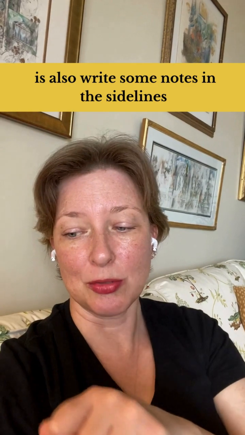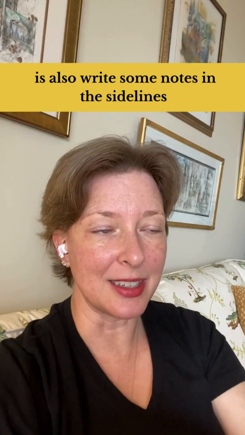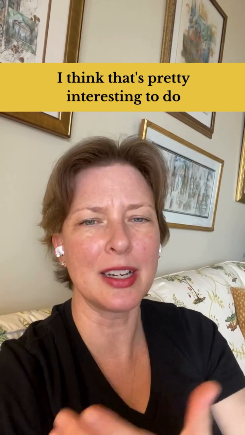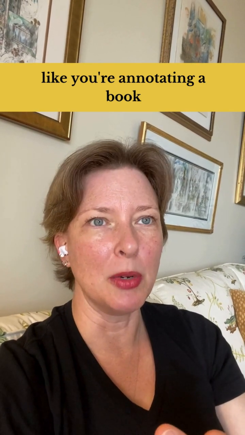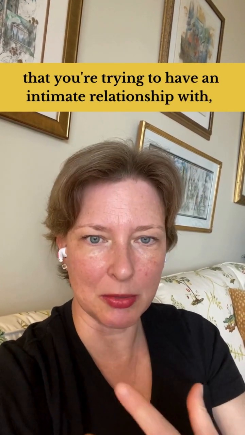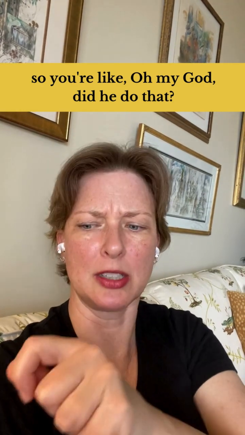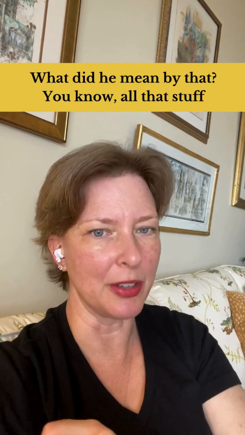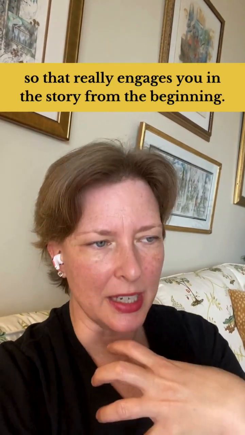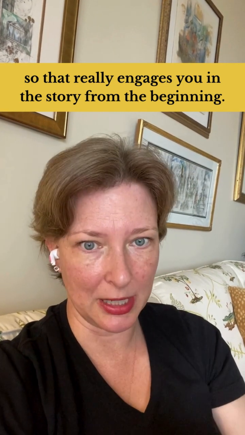And what I like to do with my libretti is also write some notes in the sidelines. I think that's pretty interesting to do, kind of like you're annotating a book that you're trying to have an intimate relationship with, and so you're like, oh my God, did he do that? What did he mean by that? All that stuff. So that really engages you in the story from the beginning.